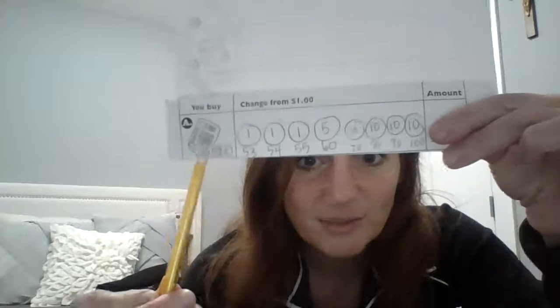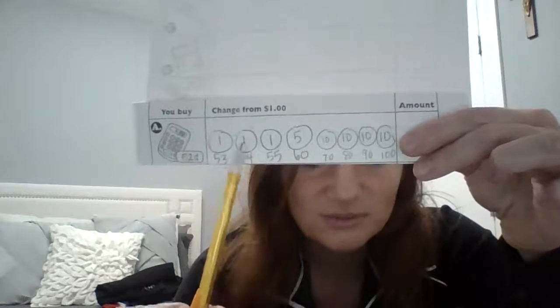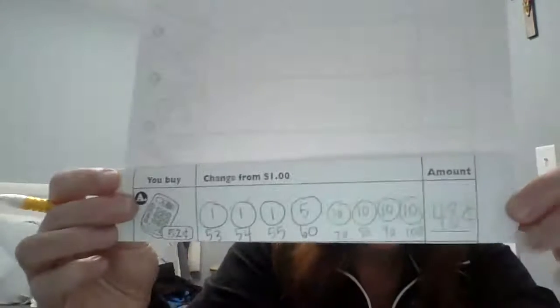So this is what I spent. This is the part I'm going to get back. So I have to count up how much this is. So 10, 20, 30, 40, 45, 46, 47, 48. So I'm going to get back 48 cents. Now remember, when we write money, we always have the amount and we have to have a cent sign because right now we're talking about cents.